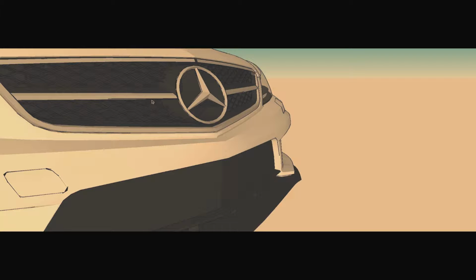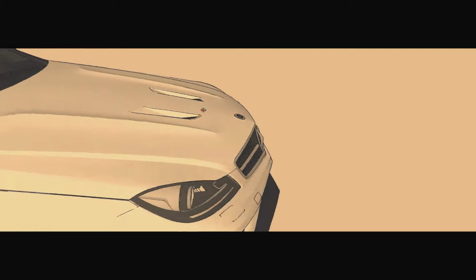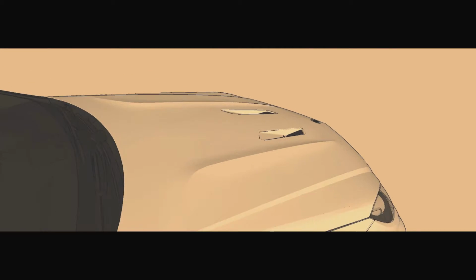It comes through the large vents in the grille, and the heated up air from the engine bay is released through these cleverly placed exhaust ports on the hood.